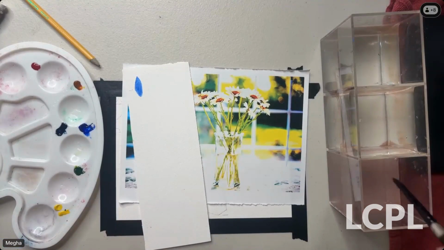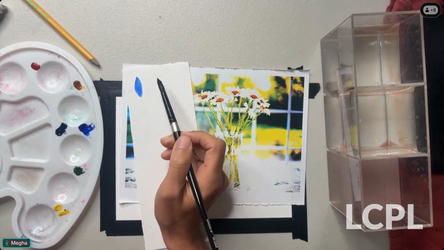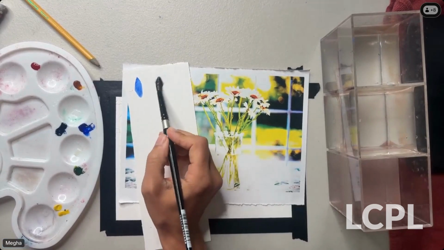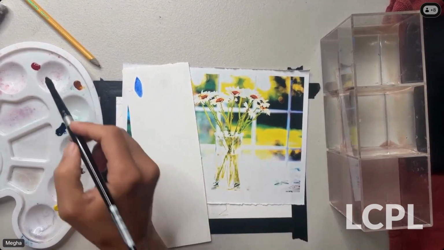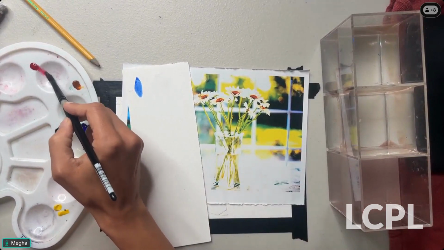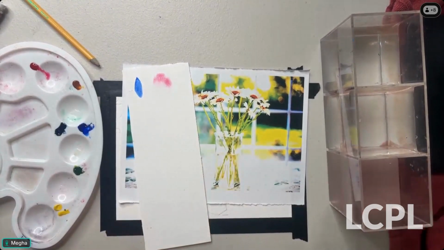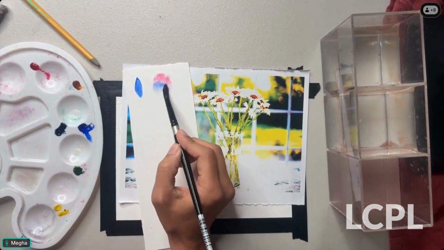The second technique is, I'm going to take a wet paintbrush, just wet it here, take some color, maybe pink or red, add some. Again, take some different color, add some.